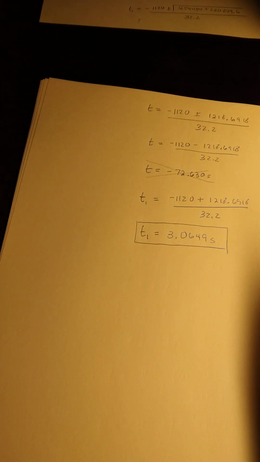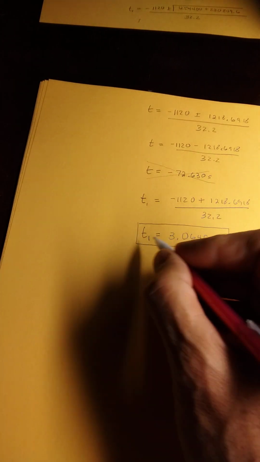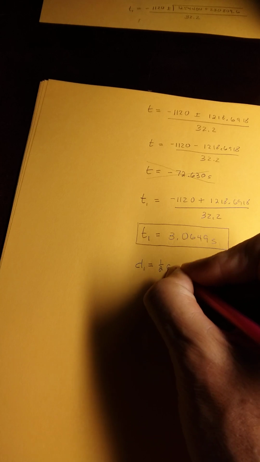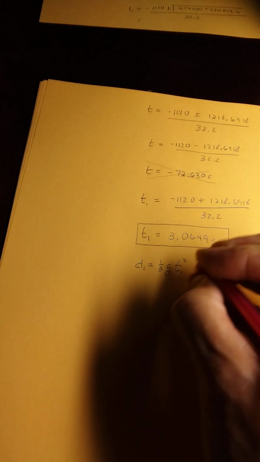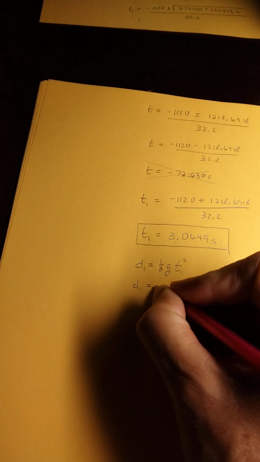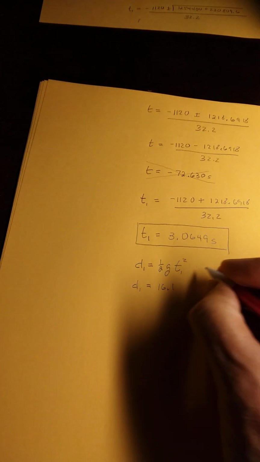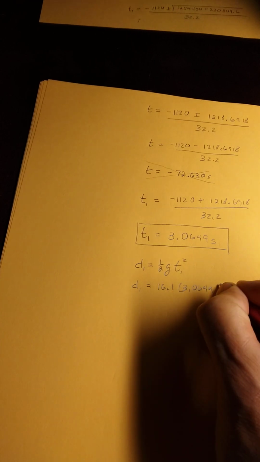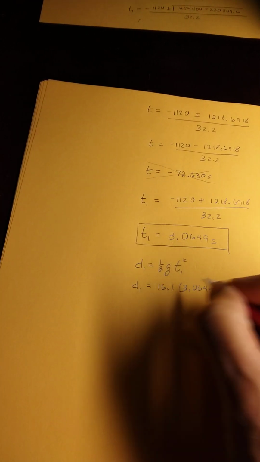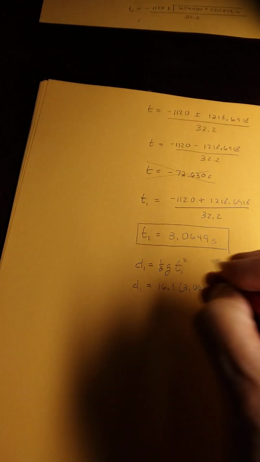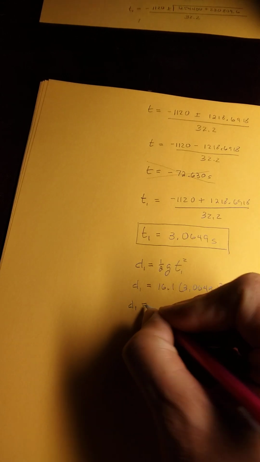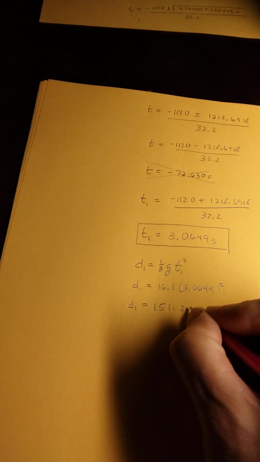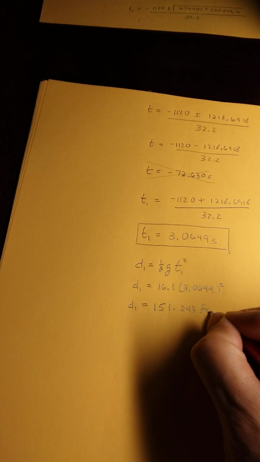Now, let's see how this works. So we got our time 1. So distance 1 is equal to 1/2 g times time 1 squared. So my distance 1 is going to be equal to 16.1 times 3.0649 squared. This is feet per second squared. This is seconds squared. They cancel, ending up with feet. And it comes up to 151.243 feet.